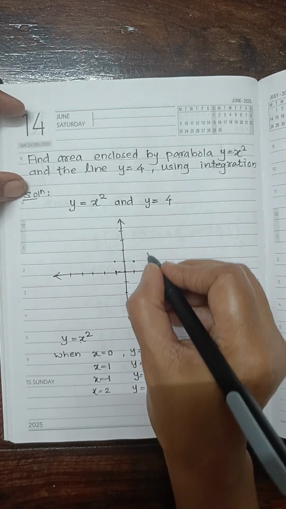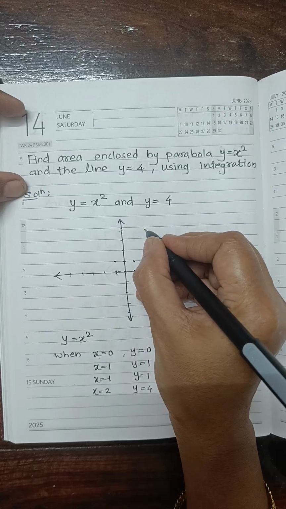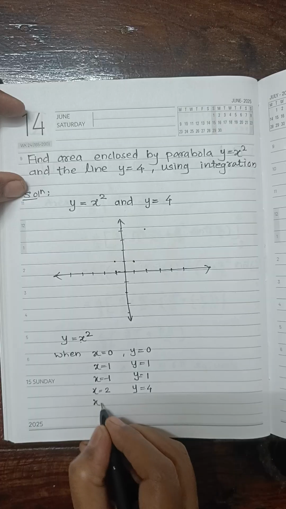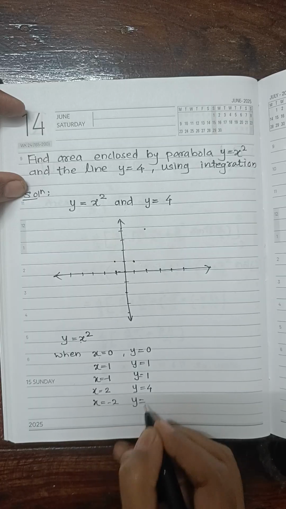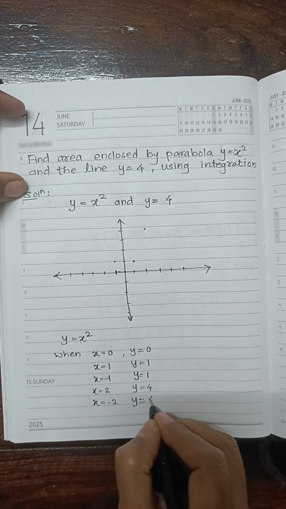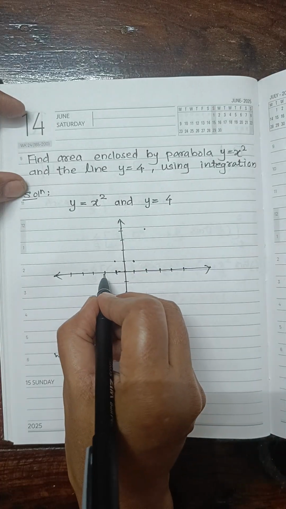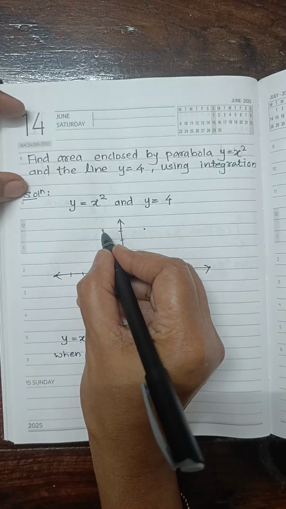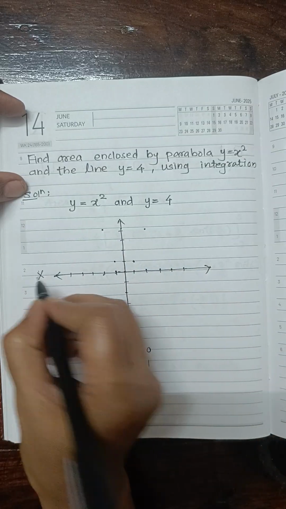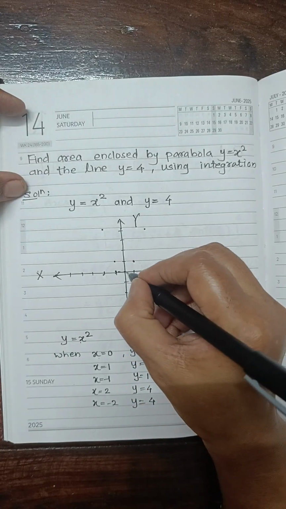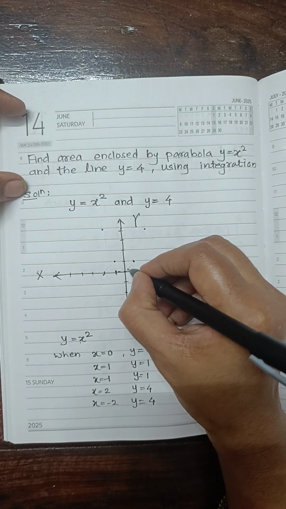When x is -2, (-2) squared is 4, so y is +4. Now let us draw a smooth curve passing through these points.